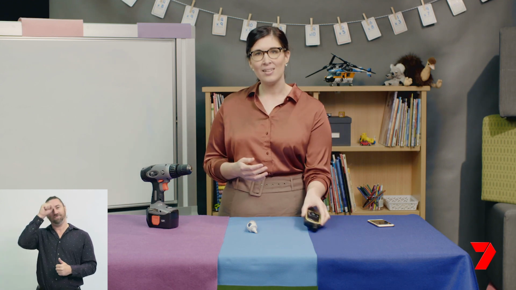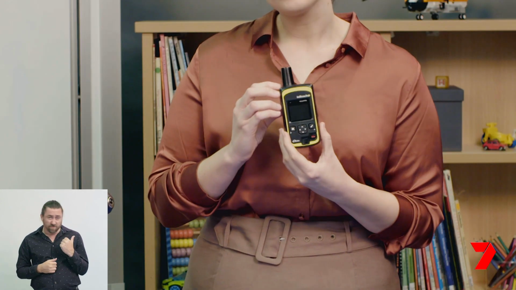Now, take a look at this device. It kind of looks like a chunky mobile phone with an antenna on top.